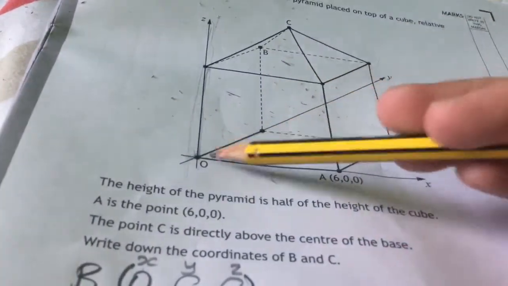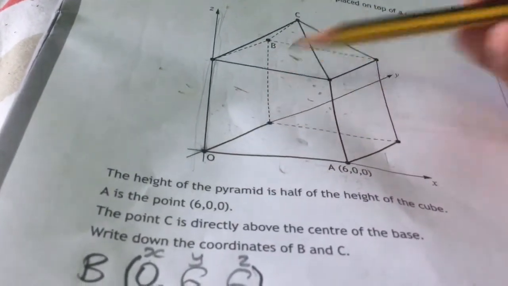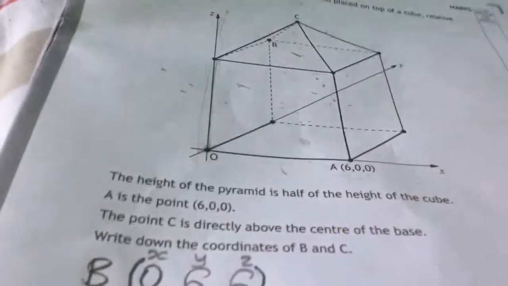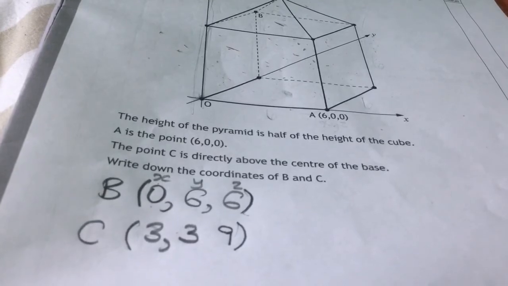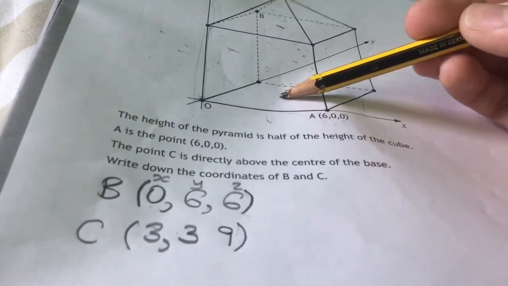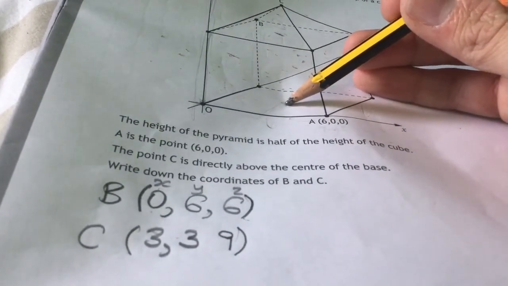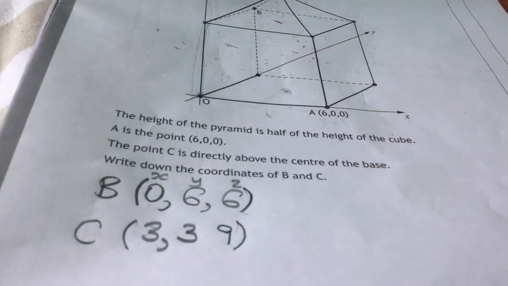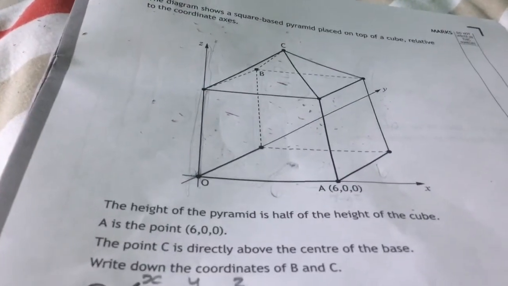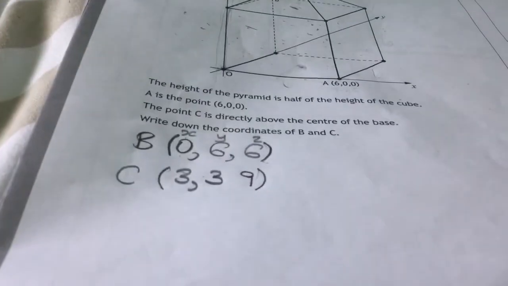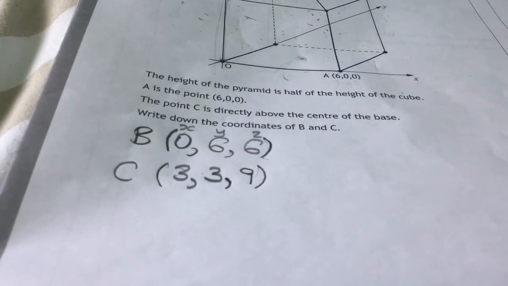So again, we worked out that for B, you don't need to go across the X-axis, but you need to go across the Y-axis and the Z-axis. So we get 6 for each of them. It was 0, 6, 6. The point C is directly above the centre of the base. The base is half along, so it's 3, 3, 0. Because we don't have to go up the X-axis to find the base, but we do have to go up 9 along the Z-axis to get to the point C, because it's at the highest point. So that's 9 there. So we get there 3, 3, 9. Need to put the comma there. Okay, so we've worked out the answer to this question.